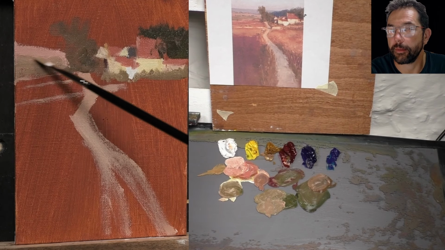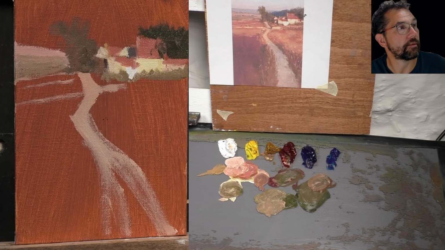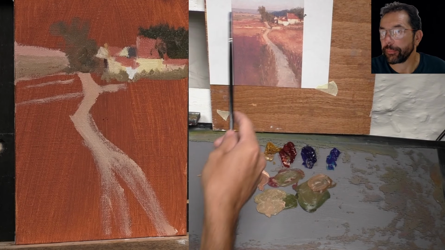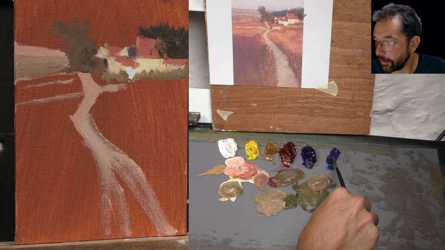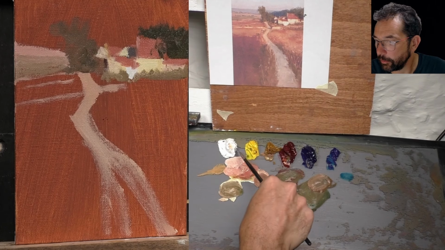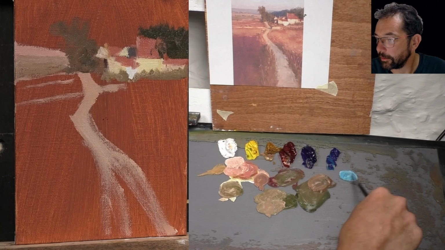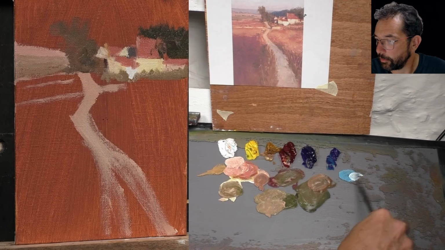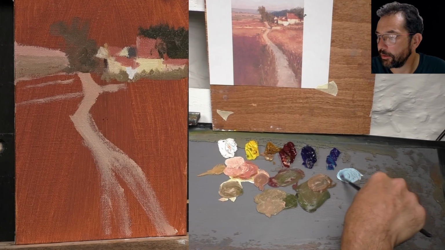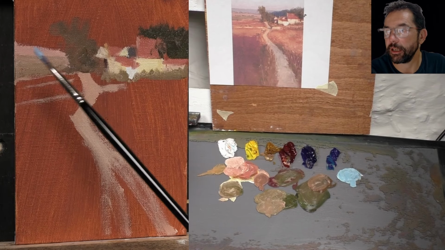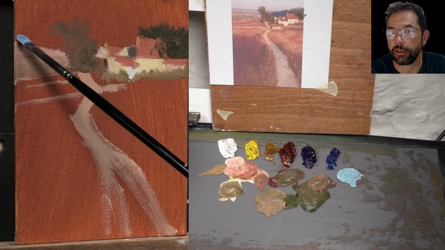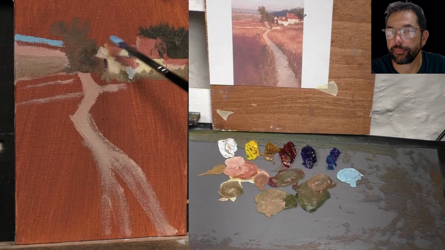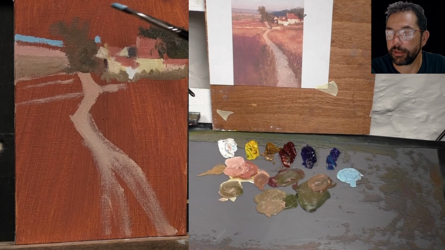So call that the field there off in the distance, and then I'm going to try this phthalo blue, bit of white, and this is thinking back to when we've been out traveling in the camper van and so on, and you're traveling later in the day, and then you just see those distant blue hills. You take your photograph and it looks nothing like that. So let's try and tap into my memory.